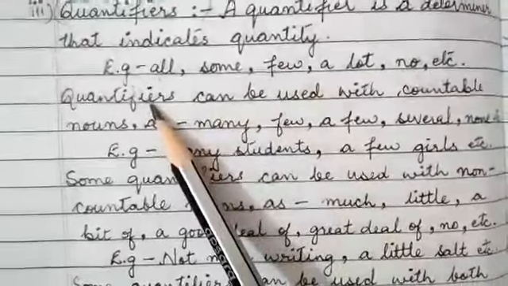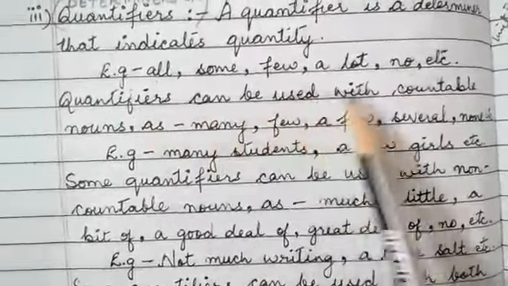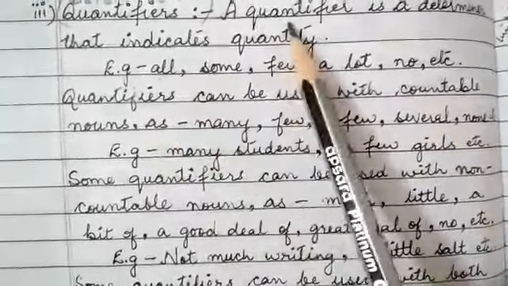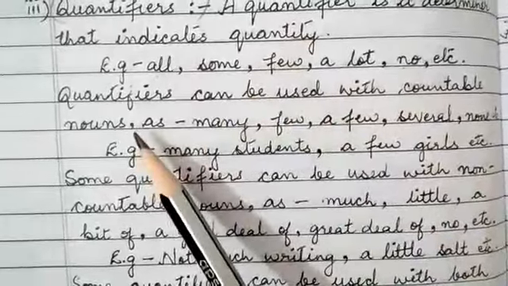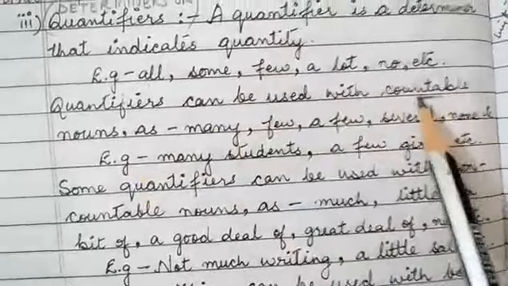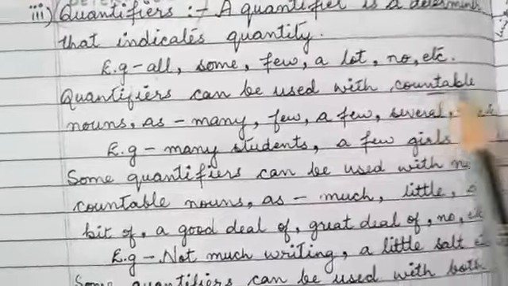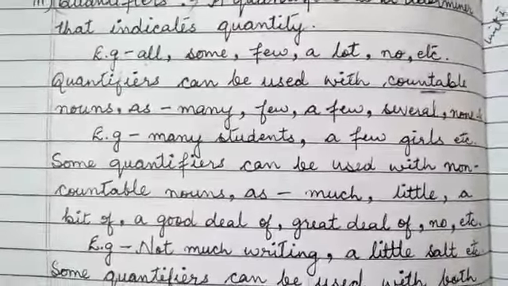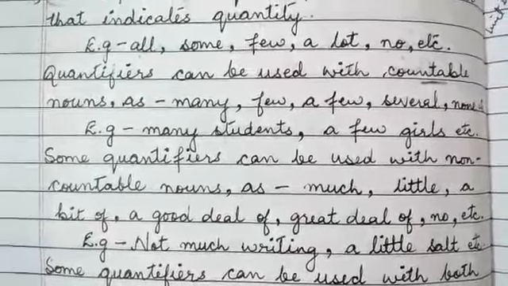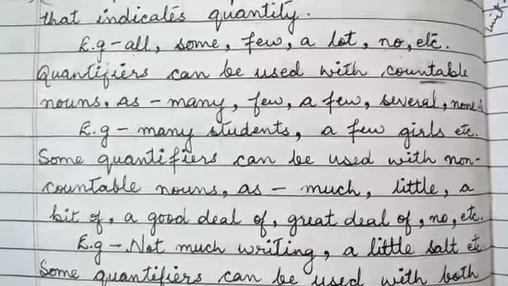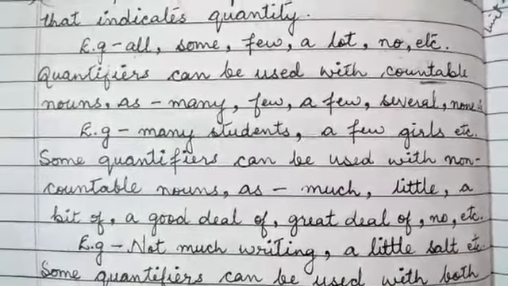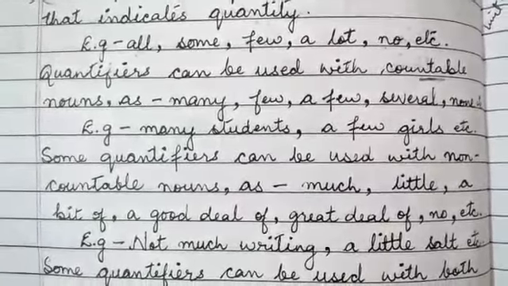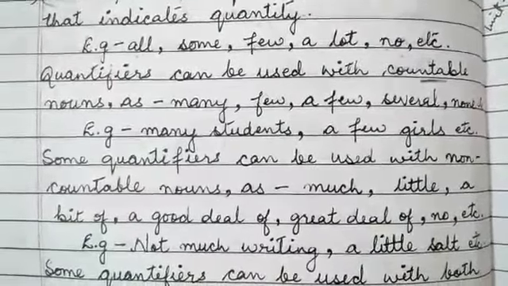Now see, quantifiers can be used with countable nouns. Do you know what countable nouns are? Countable nouns are those nouns which can be counted. For example, if I say boys, you can count boys. If I say girls, animals, you can count all those. But if I say rice, can you count rice? No. If I say hair, there is a lot of hair on my head. Can you count hair? You cannot count.